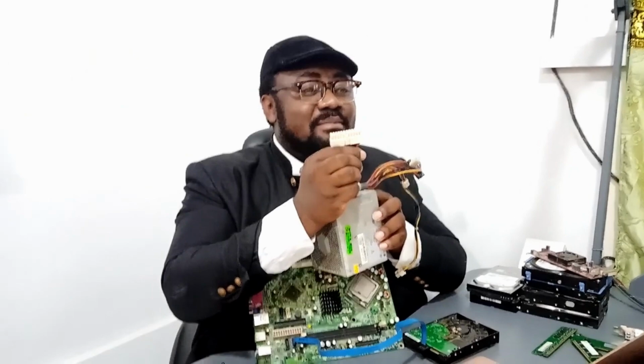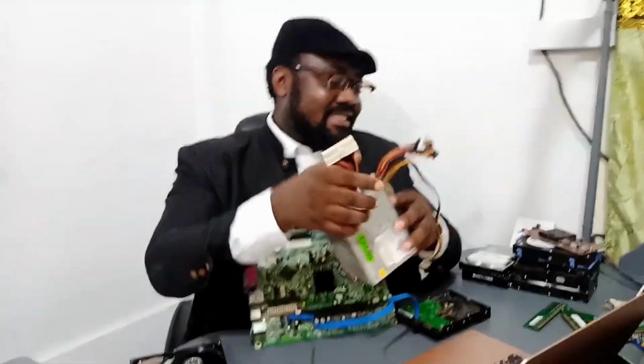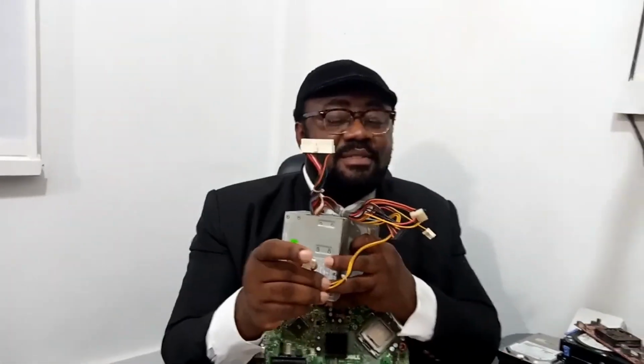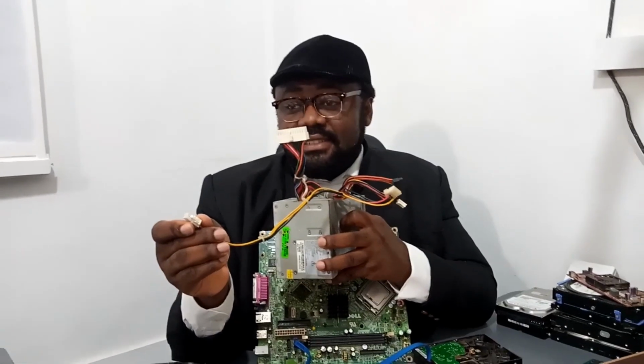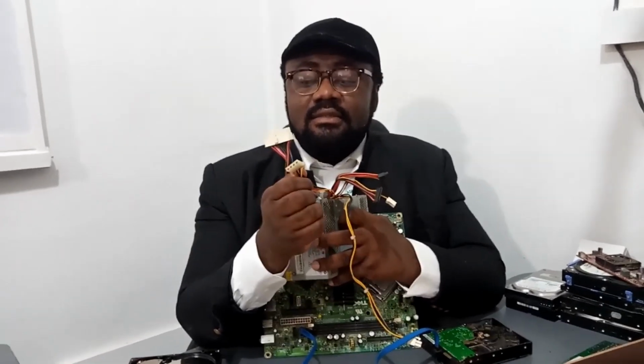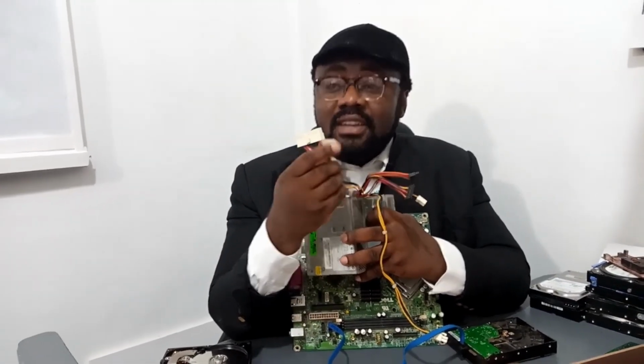The 24-pin power connector, or the P1 connector, right? This one is called the P4 or the 4-pin power connector. This one is called, this is a Molex power connector.